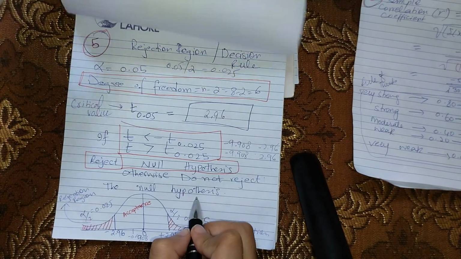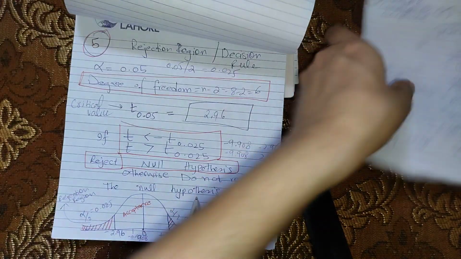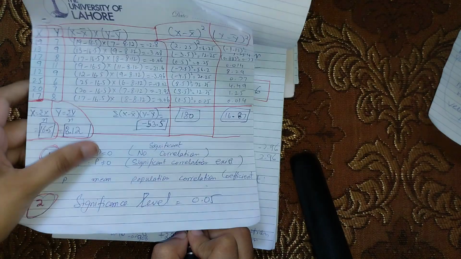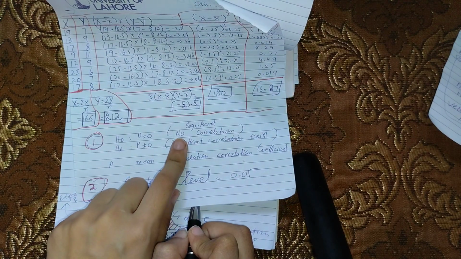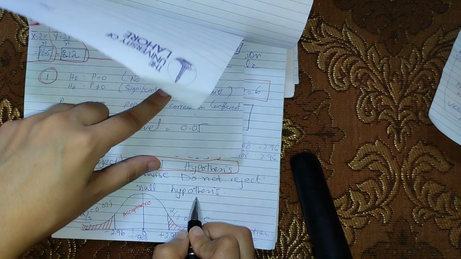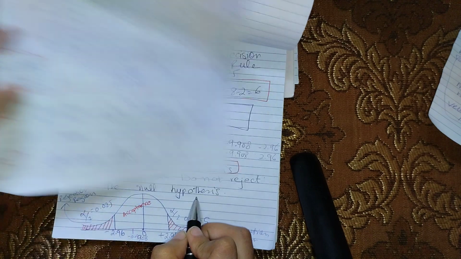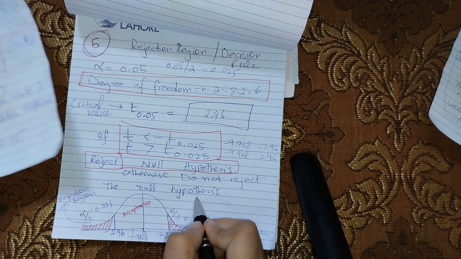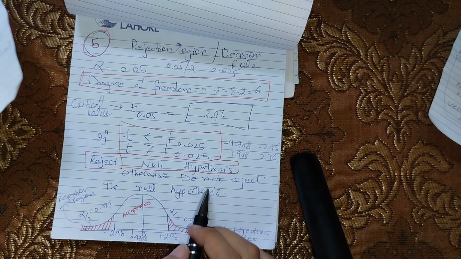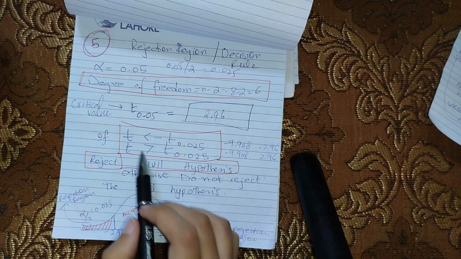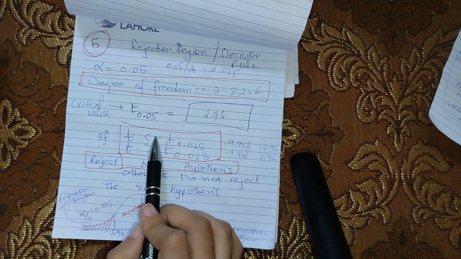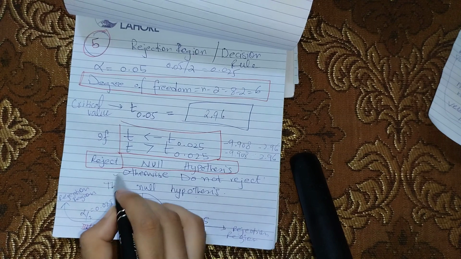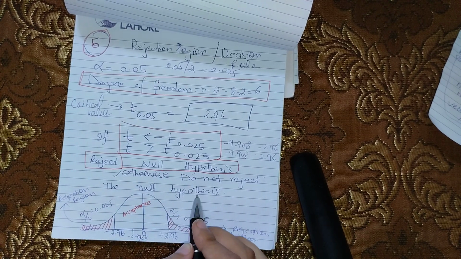So which was the null hypothesis? The null hypothesis is that there is no significant correlation. So we will accept the null hypothesis, because our value does not come here. So we will follow the second option, do not reject the null hypothesis.